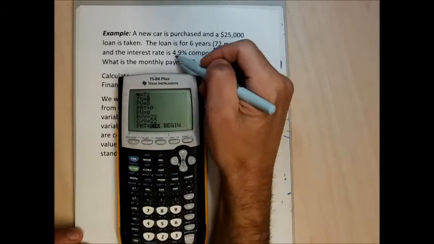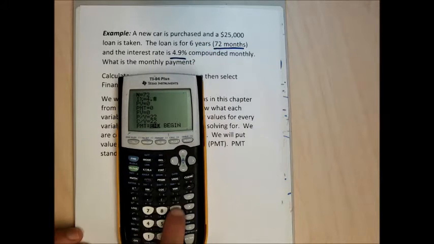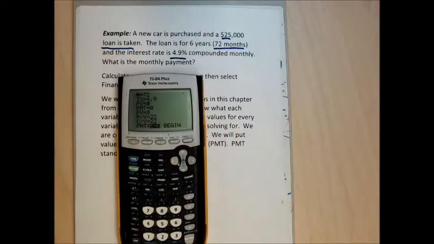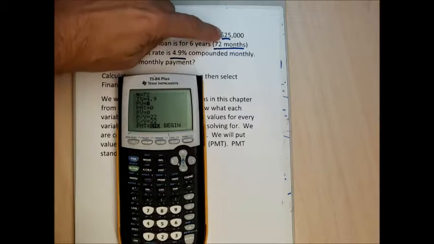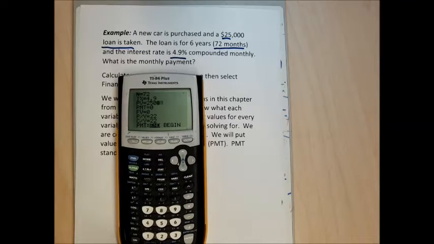The interest rate's given in the problem, it's 4.9%. So for the I, I would type 4.9. The PV is the loan amount, and it says a $25,000 loan is taken. It might be a $40,000 car. You might have made a down payment. You might have had a trade-in. Those aren't considered here. This is just the final amount that you're financing after you add in whatever gap insurance or a warranty. $25,000 is the loan amount. That's what I put in as the PV. It generally goes in as a positive amount.